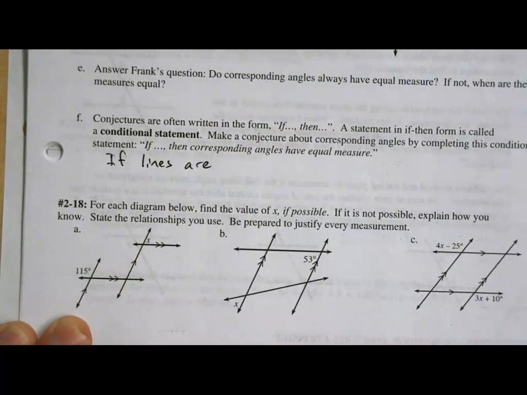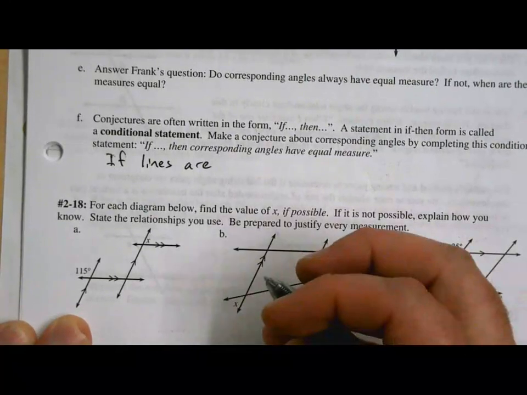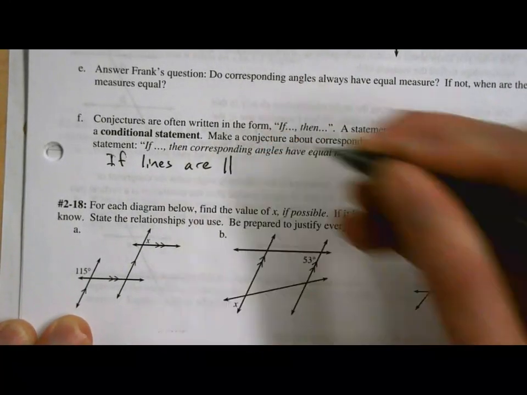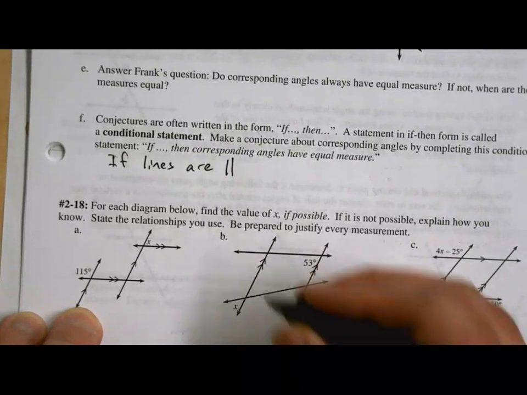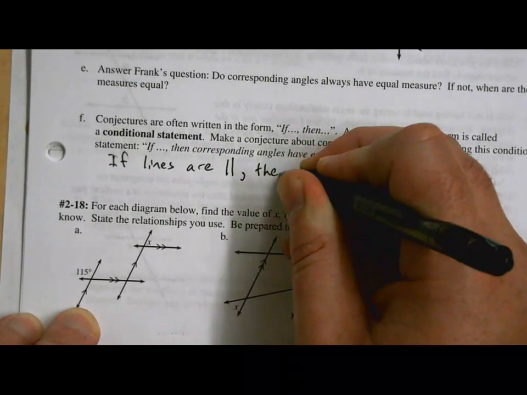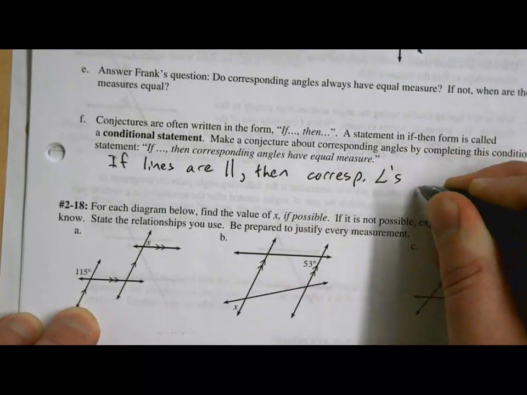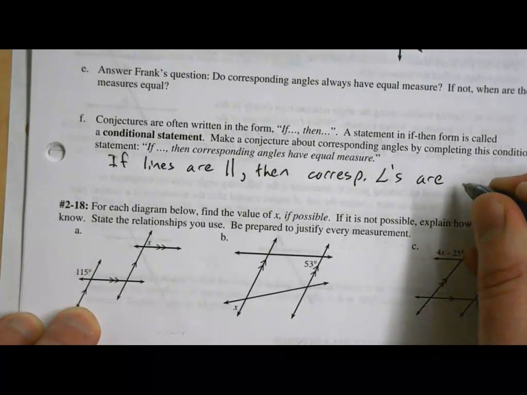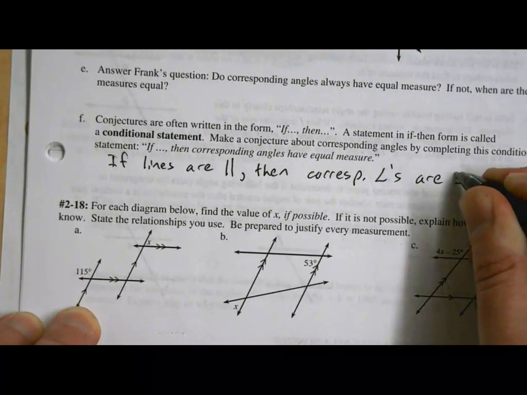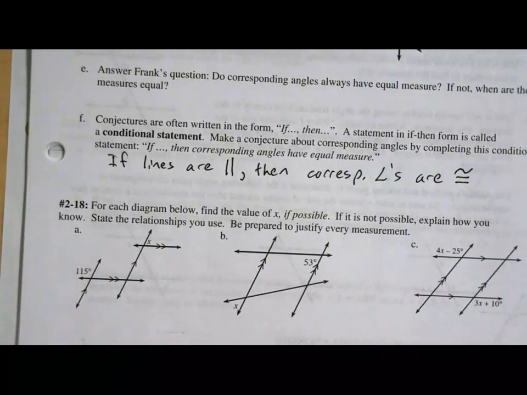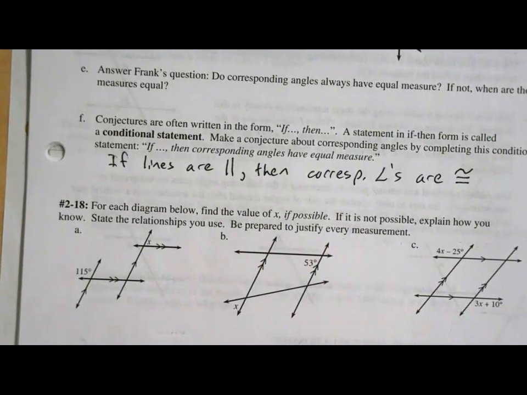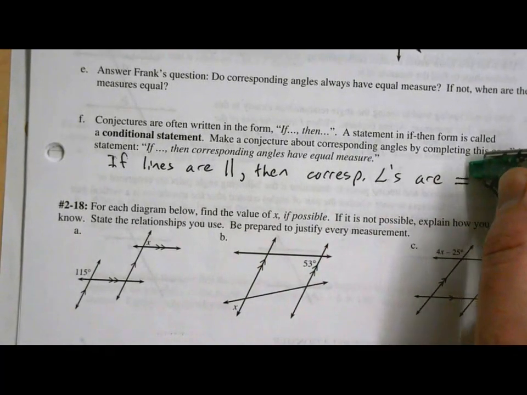Do you guys know the symbol for parallel so you don't have to write it out? It looks like a double L like that. If lines are parallel, then corresponding angles are equal. I'm actually going to write congruent. We'll talk more about equal and congruent later, but for right now, just think of that as equal. If that's confusing to you, don't worry about that squiggle. We'll just say equal for now.